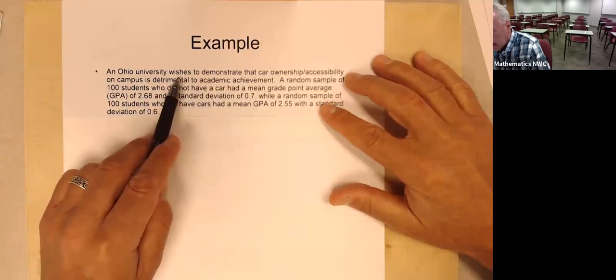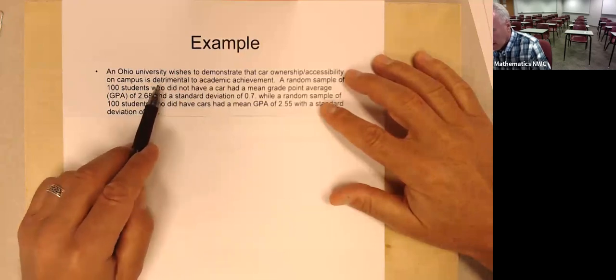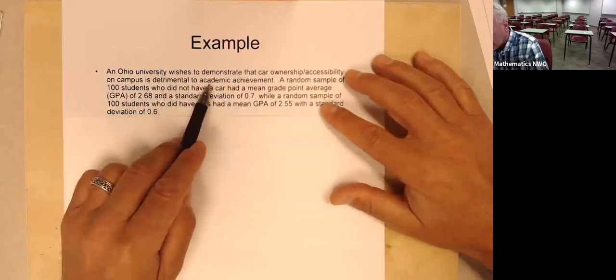Believe it or not, this particular test is run in multiple universities or colleges. Frequently, it does actually show that car ownership or having access to a car while you're living on campus is not good for your academic achievement.